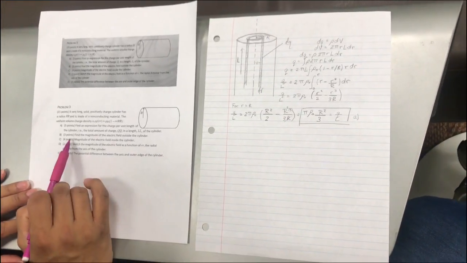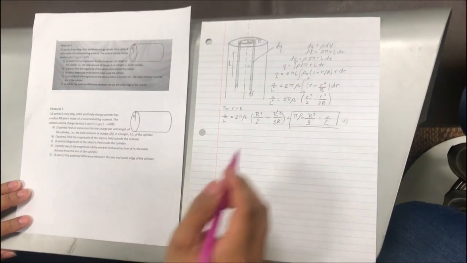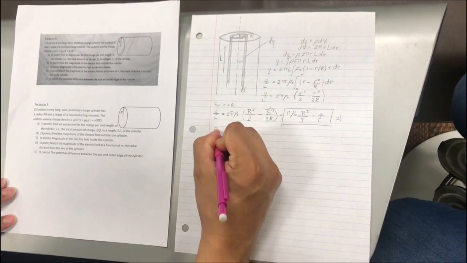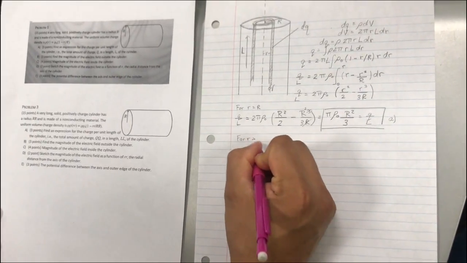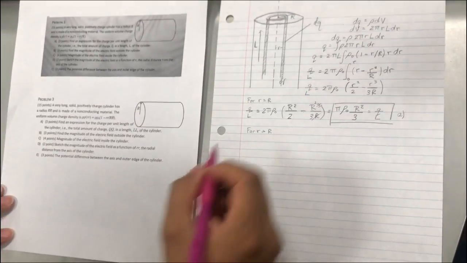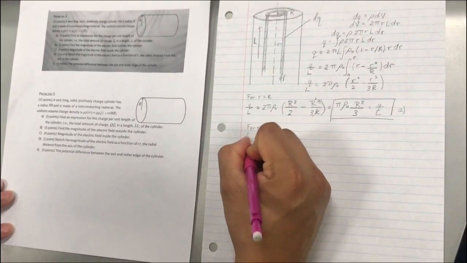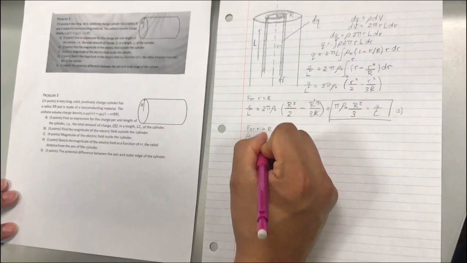Now, for part B, it says we have to find the magnitude of the electric field outside of the cylinder. Now, for that, that means that small r will be bigger than big R. We have to use Gauss's law in this case. So the equation is this.